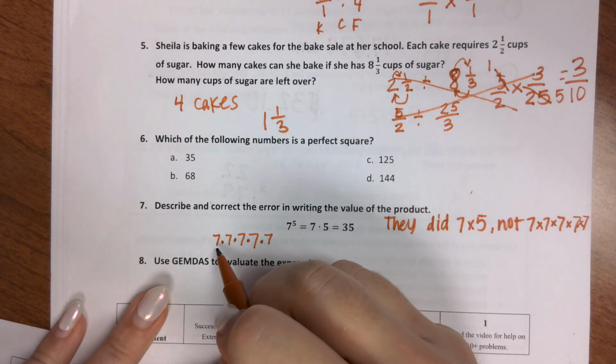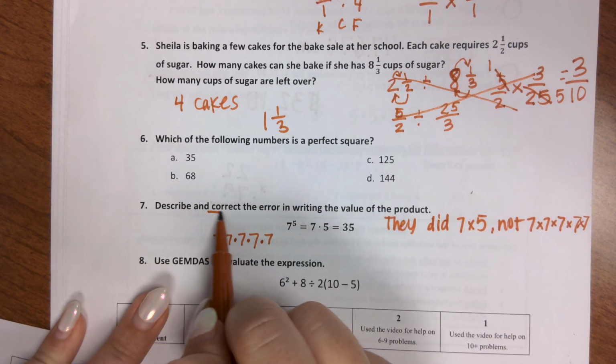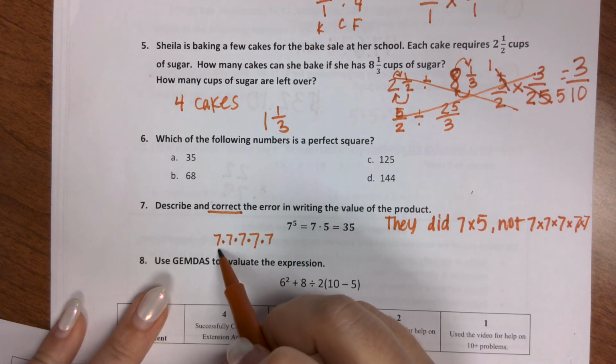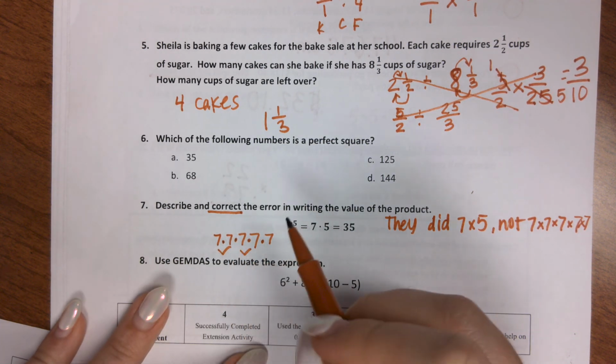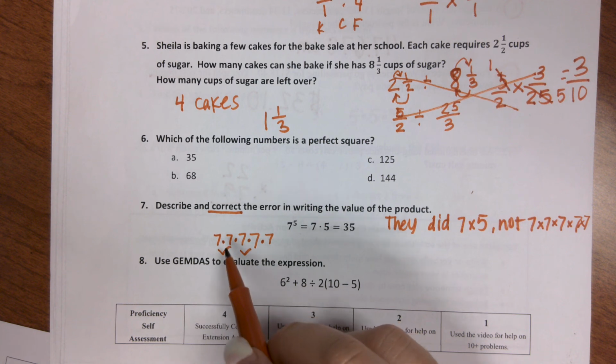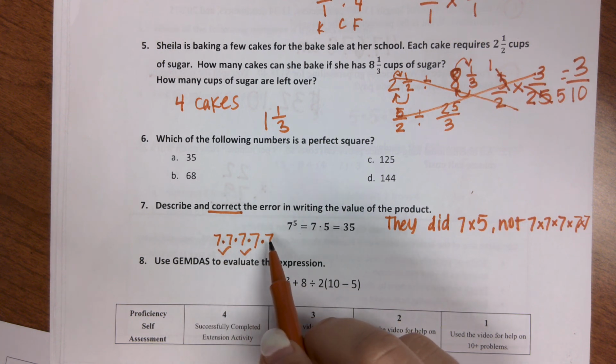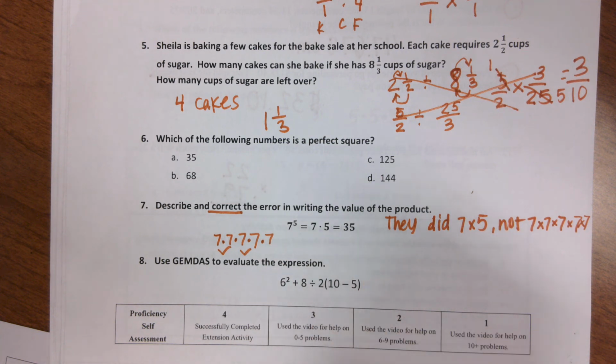And then you'll need to figure out the second part, right? Correct it. So you're going to actually have to times these and then times it. So you'll get 49s right here. So you have to do 49 times 49. And then when you get that answer, you're going to times it by 7, and that will give the actual answer.